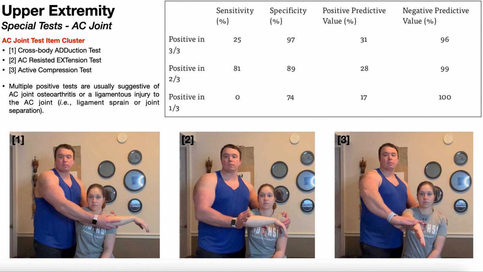In this video, we're going to be discussing the test item cluster for AC joint pathology. The AC joint test item cluster consists of three special tests. The first is the cross-body adduction test. The second is the AC resisted extension test. And the third is the active compression test. Some of these go by alternate names that we will see throughout the video.